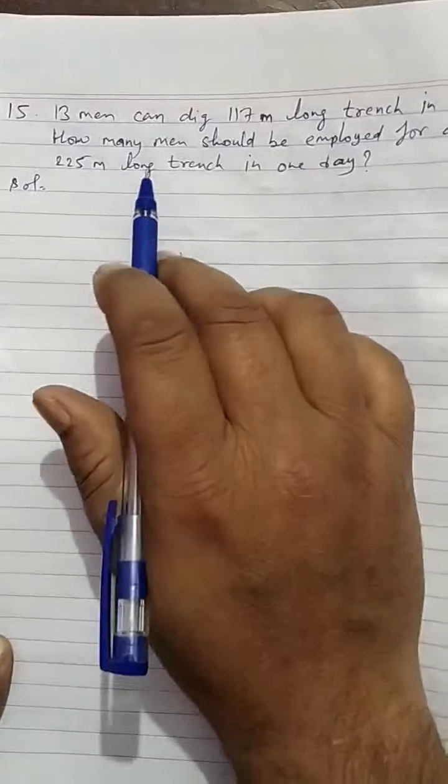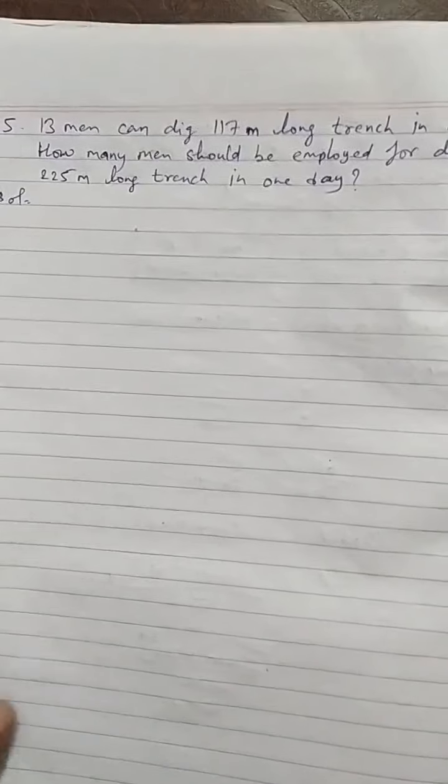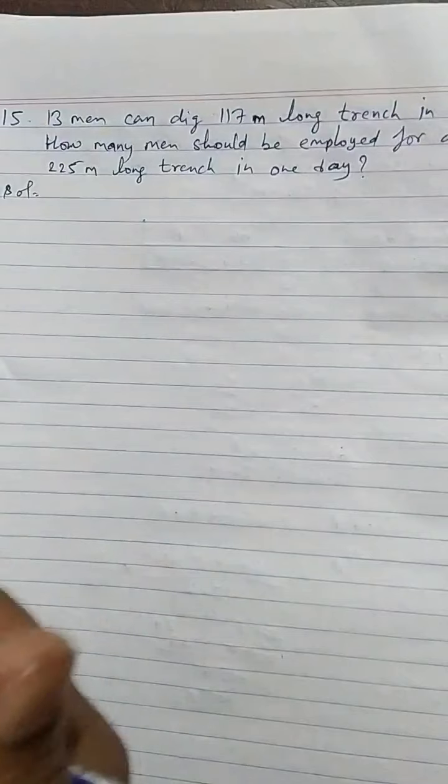Lastly, I am taking question number 15. 13 men can dig a 117 meter long trench in one day. How many men should be employed for digging a 225 meter long trench in one day? Students, you can see that there is no difference in number of days. Just we have to put it because the value is given, and you should know that when the length of trench is increased, then the number of men should also be increased. So this is also a direct variation question.